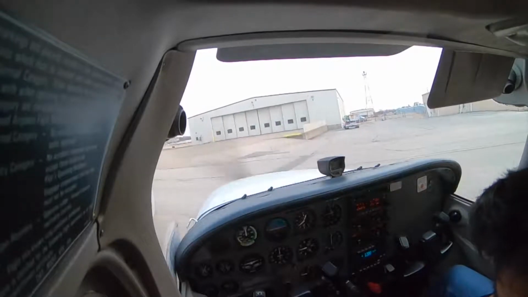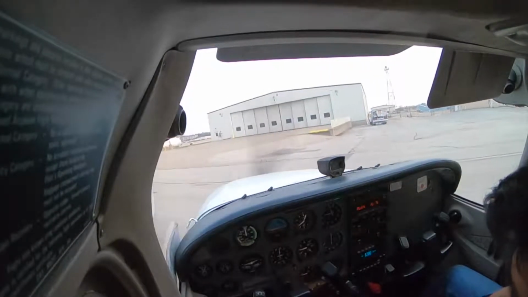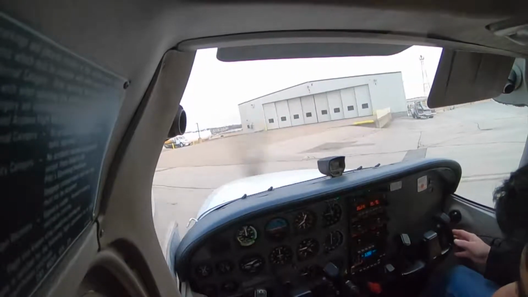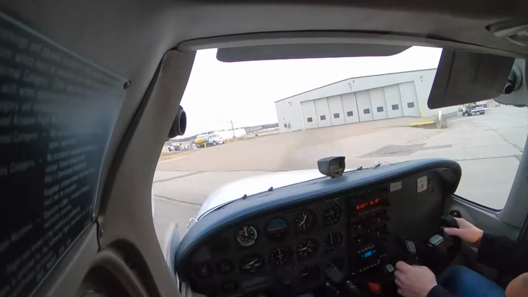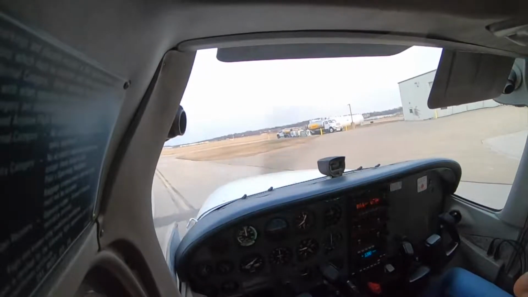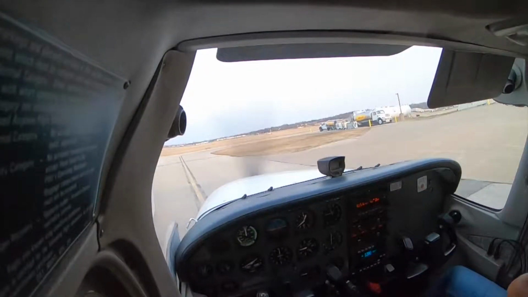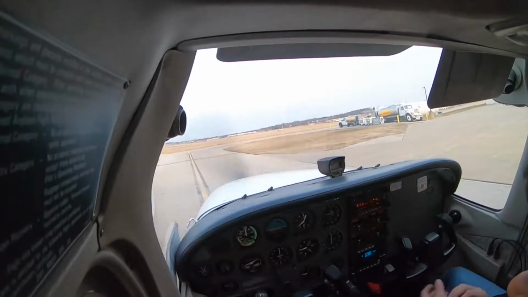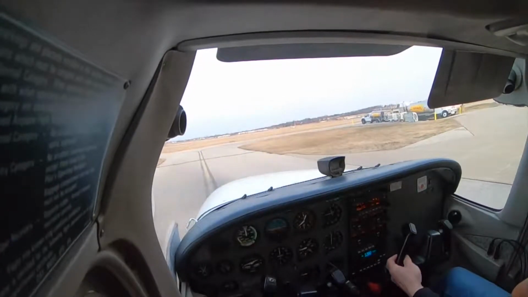Check the turn coordinator. Yep, so as you turn, we'll want to hold the controls now, especially when it gets windy. Sometimes the wind will catch it and go like that. You don't want it to bang them around. There you go. Trying to keep a hand on it. Go with just a light touch. There you go.